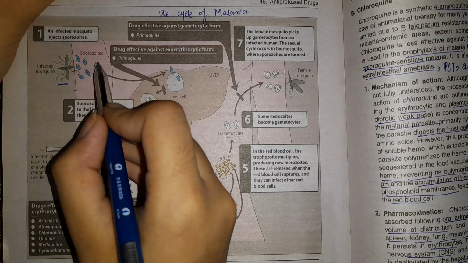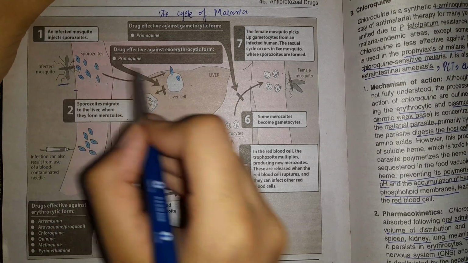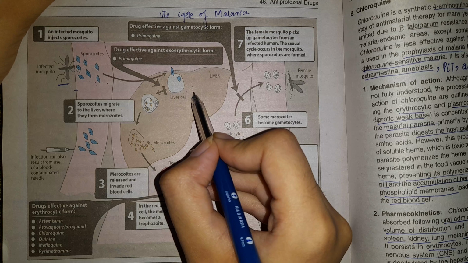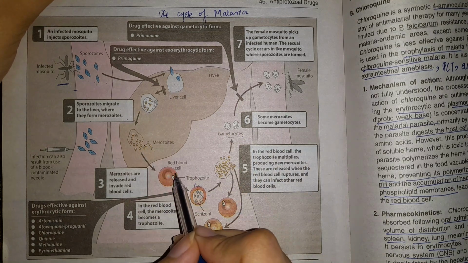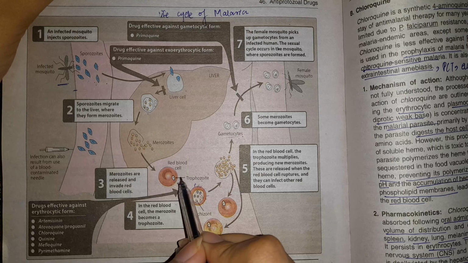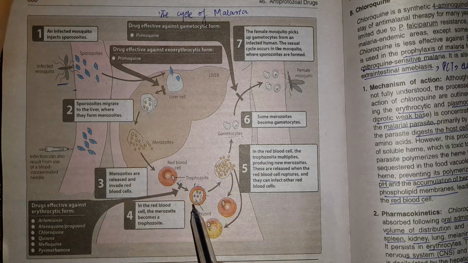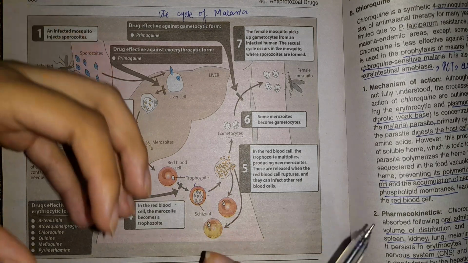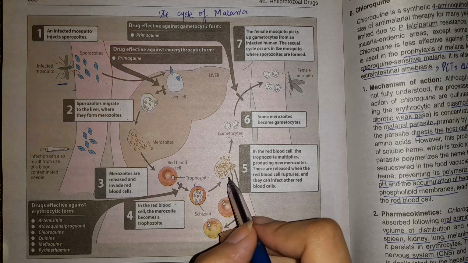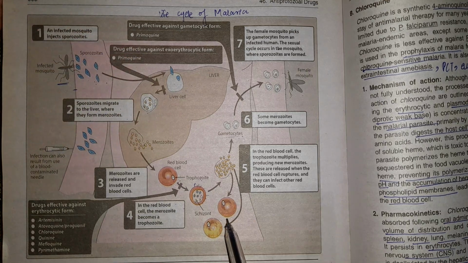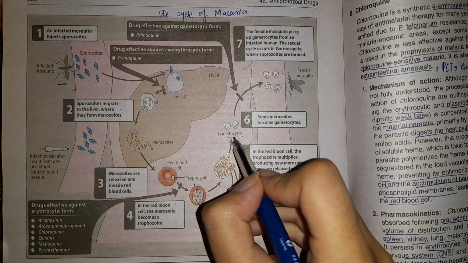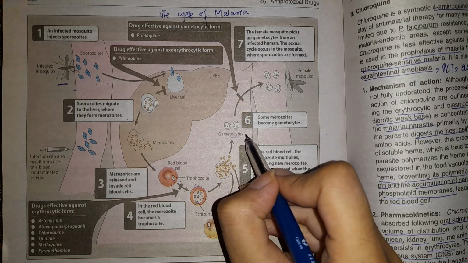So the thing is, you get sporozoites to the liver, they get converted into merozoites. The merozoites are released, they get into the blood. In the red blood cell, they form trophozoites, they grow, they mature, they form schizonts. Schizonts cause breakdown of the red blood cells and more merozoites are released. These merozoites can reinfect the red blood cells, or they can go and form gametocytes.